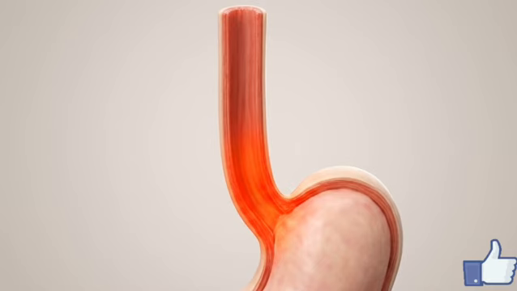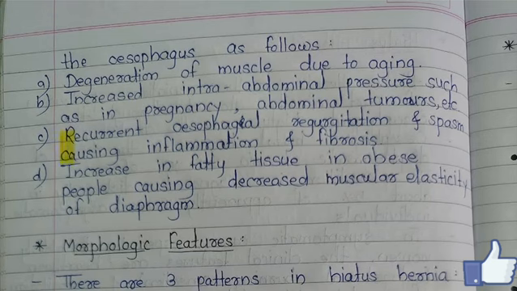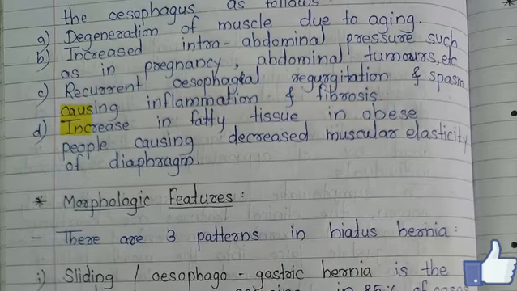The third cause involves recurrent esophageal regurgitation and Wasmuir spasm. Chronic regurgitation leads to local inflammation, resulting in structural shortening and scarring known as fibrosis. The fourth factor is obesity, which introduces excess fatty tissue to the region. This accumulation directly decreases the muscular elasticity of the diaphragm itself.